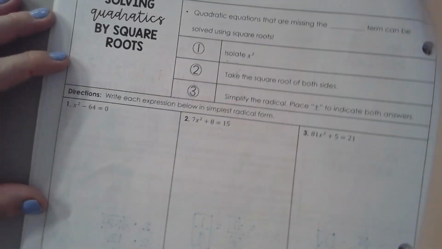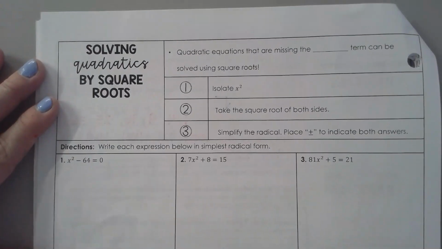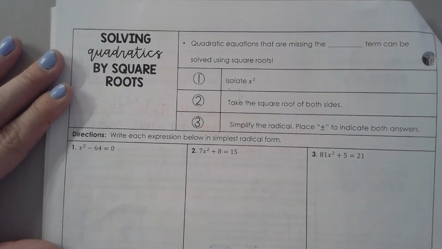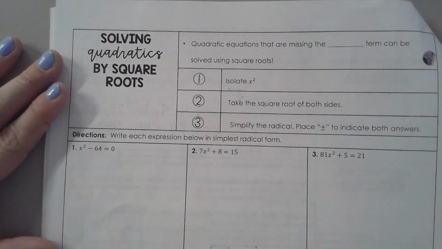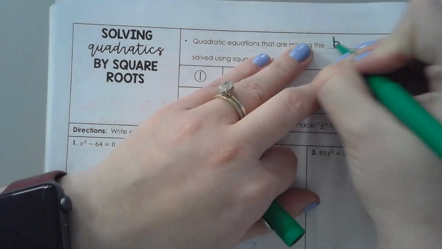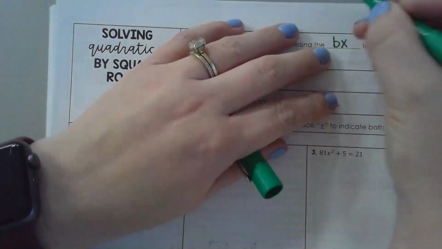So we're going to use that to find the x-intercepts. When we have a quadratic, so we have an equation that's missing the bx, that's the one in the middle.